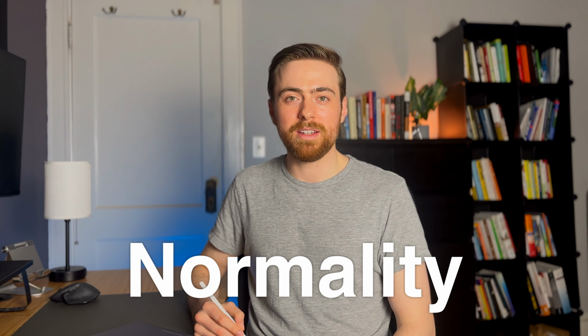The 4th assumption is multivariate normality, which basically means the data points are normally distributed around the line of best fit. If we have a graph that looks like this, we want the data points to all be normally distributed around the line.